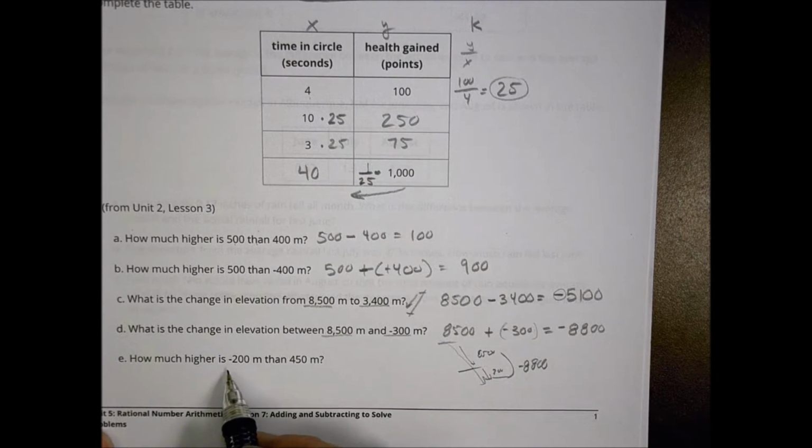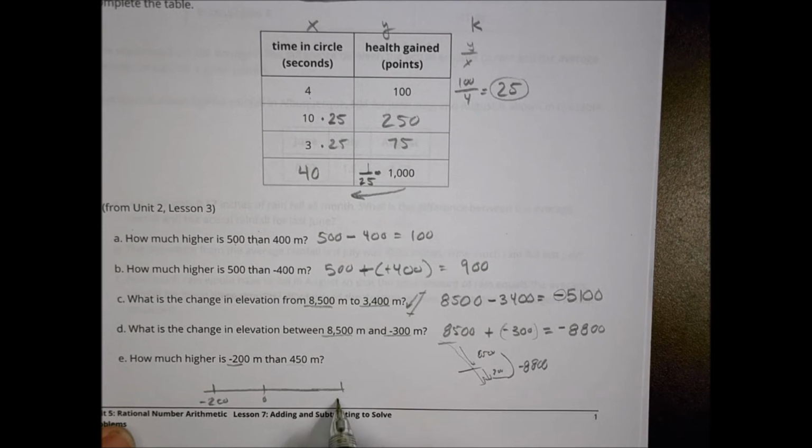How much higher is negative 200 than 450? How much higher is negative 200 meters than 450? Well, that's interesting. So think of it here, like a line. Here's negative 200, here's 0, and over here is 450. So what is that difference from here to here to go from negative 200 to 450? I have 200 here, I have 450 there. That's a total of 650 is the difference between one and the other. So how much higher is that than that? It's actually lower.